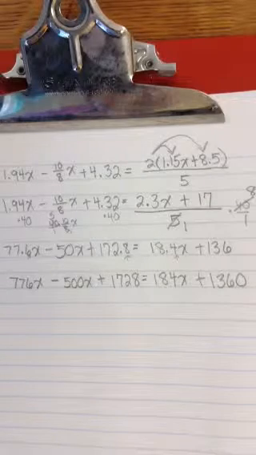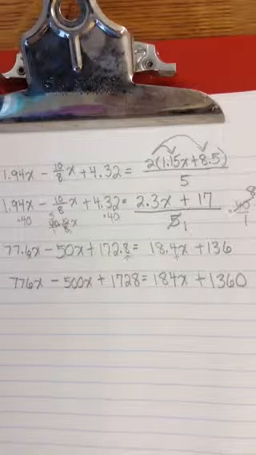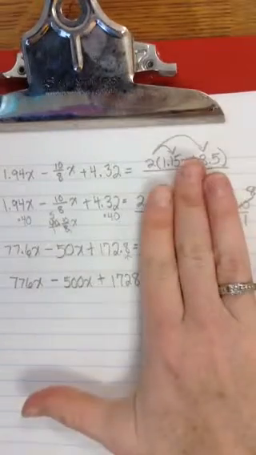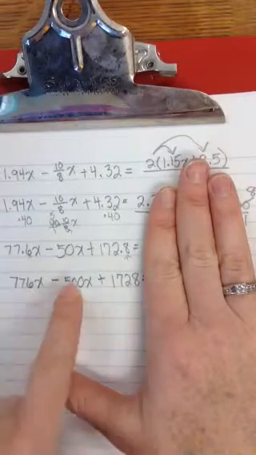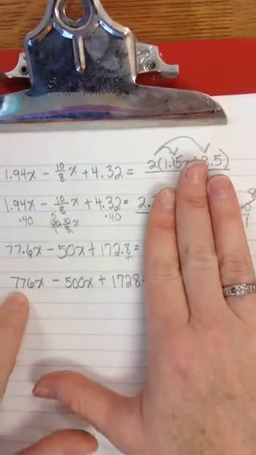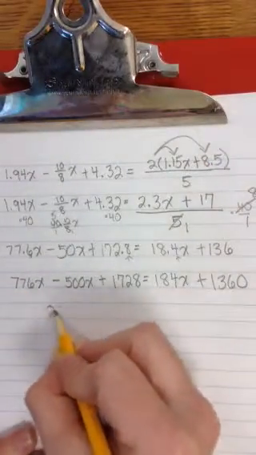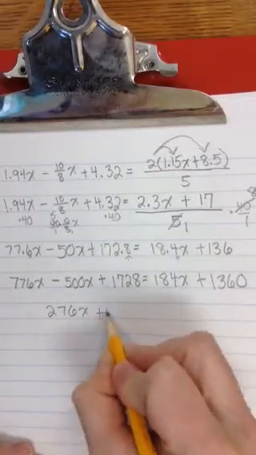Now it's much easier. I have no parentheses, no fractions, no decimals. I need to combine like terms. Over there on the left side of the equal sign, I have an x term and an x term. I need to combine them. So 776 minus 500 gives me 276x. I'm going to bring everything else down.